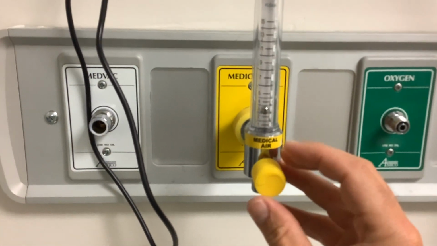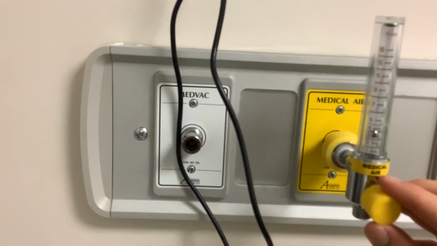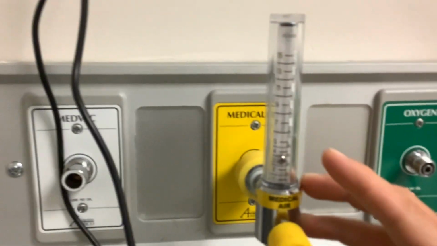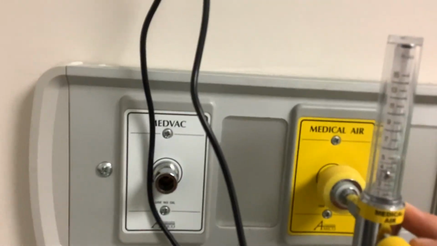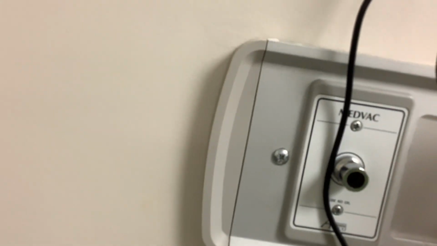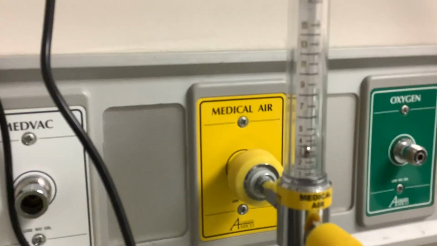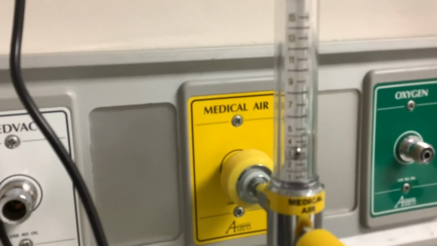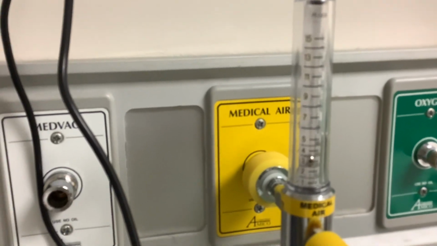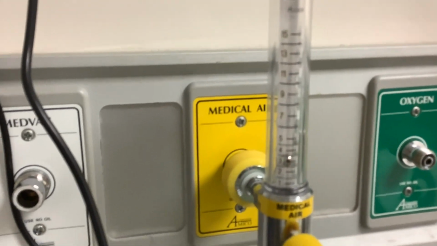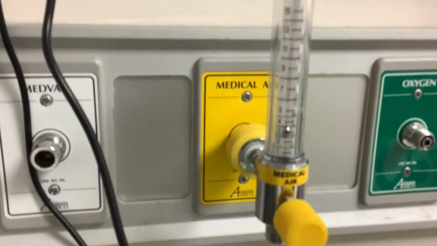But we're going to want to make sure that if we were going to set this to say 3 liters per minute, you want to make sure that that ball is bisected by the line that runs by 3 liters. So I would need to look at that head on and make sure that that ball is bisected by that line at 3 liters. If the ball is above the line for 3 liters, you're given more than 3 liters per minute of flow. If the ball is less than that, then you're given less than 3 liters per minute of flow.